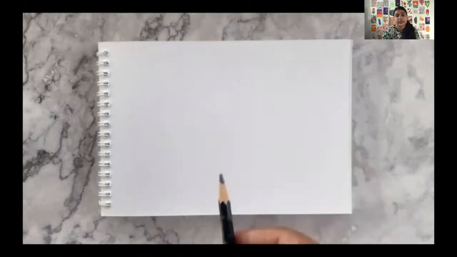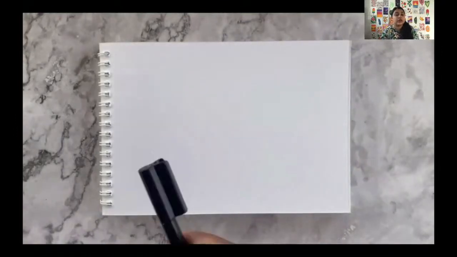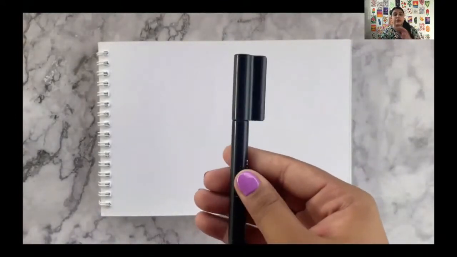The next thing that you'll need for today's class is a sketch pen. So here you can see I have a black color sketch pen. What I did for today's class is I went ahead and used only sketch pen.